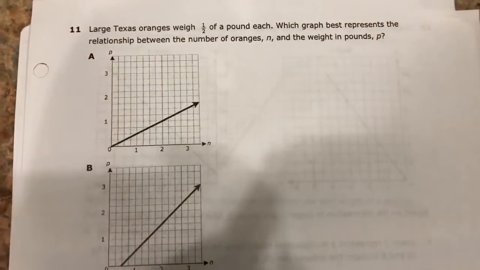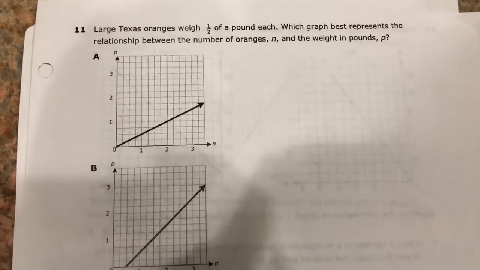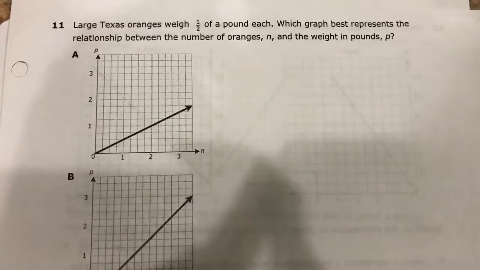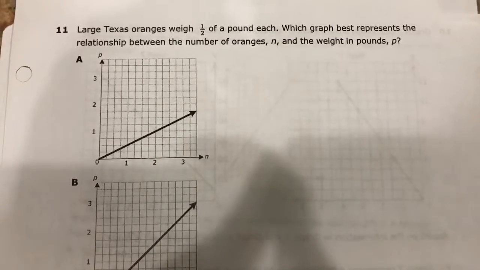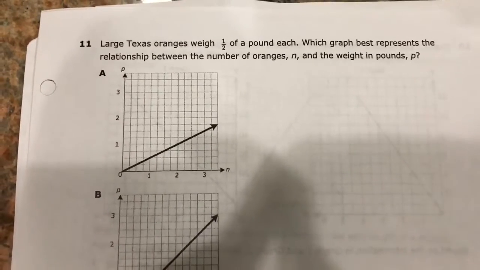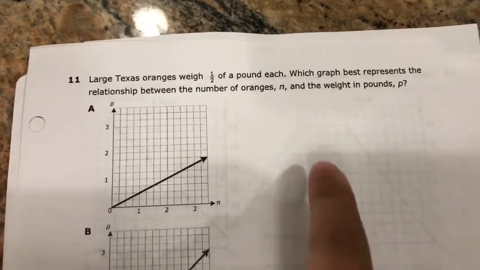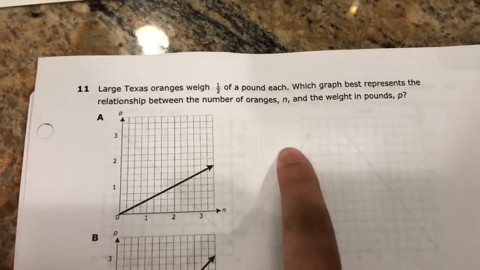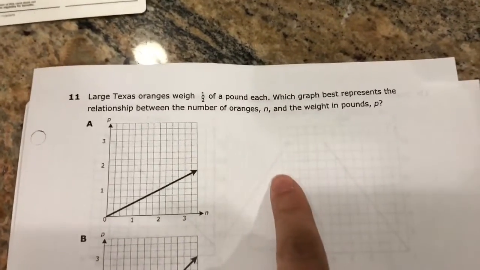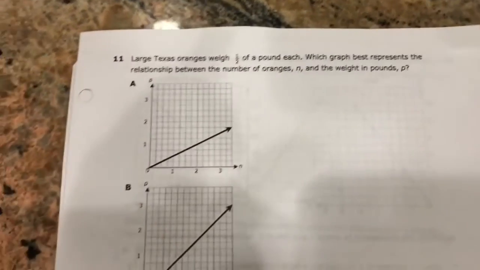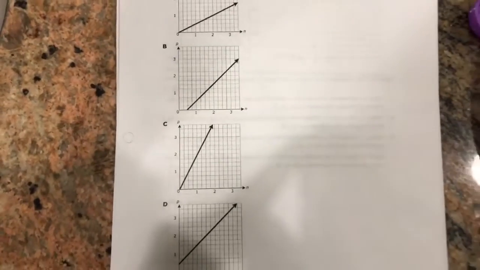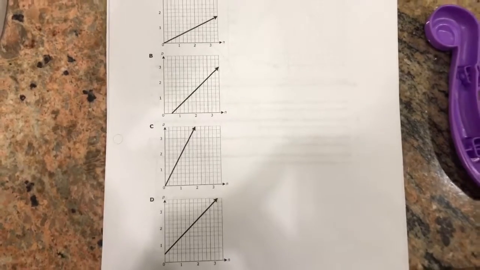Number 11, large Texas oranges weigh 1/2 pound each. Which graph represents the relationship between the number of oranges N and the weight in pounds P? Make a T-chart. N for the number of oranges, P for pounds. 1 orange weighs how much? 2 oranges weigh how much? And then match the graph to your T-chart.